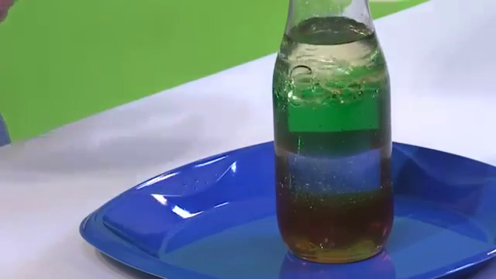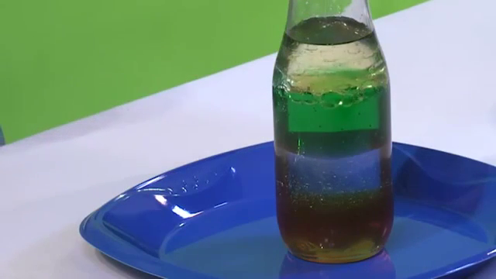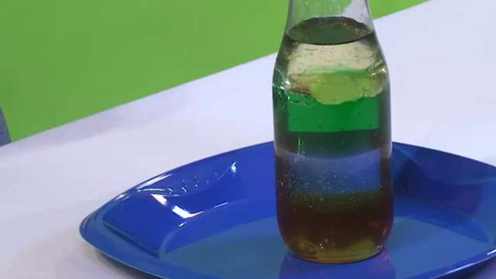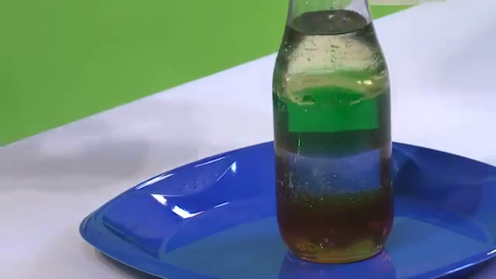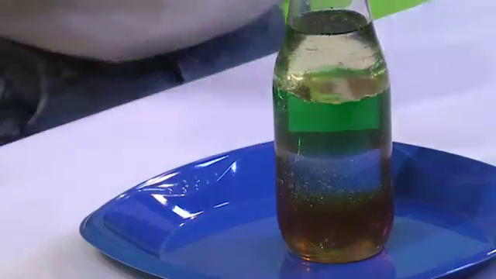So let's go ahead and put that in there. I think that's a pretty good layer, maybe a little bit more, like this. Okay, so what we've shown here is oil is less dense than water because it's floating. That means for the same amount of the stuff, for the same volume of water, the oil actually weighs less, so that's why it floats.